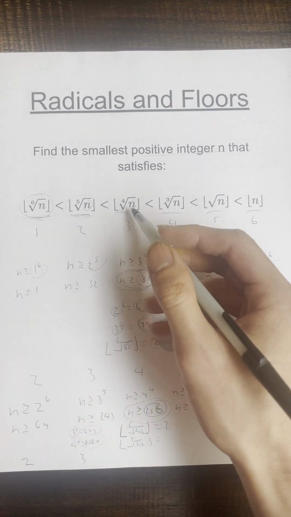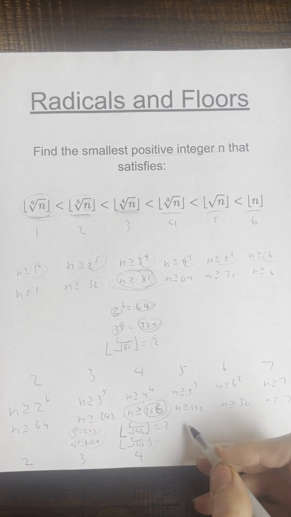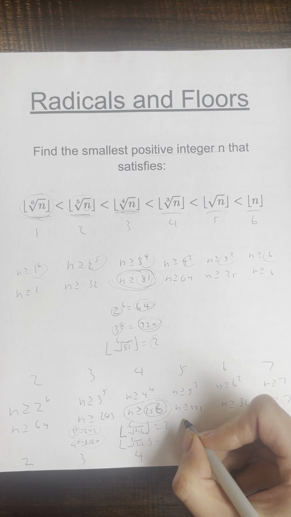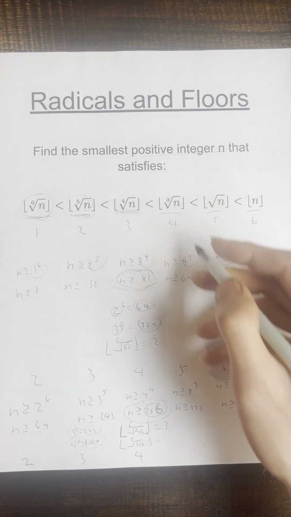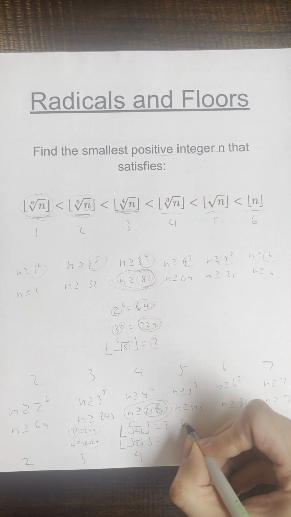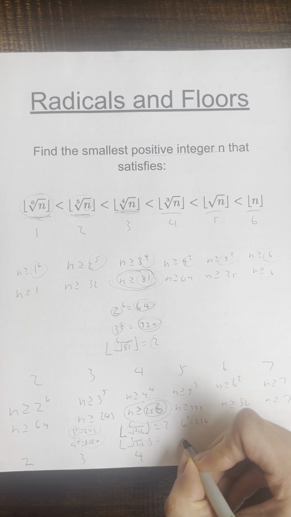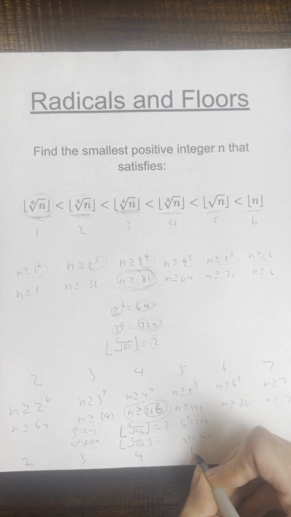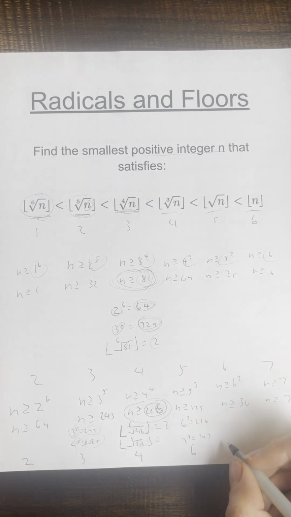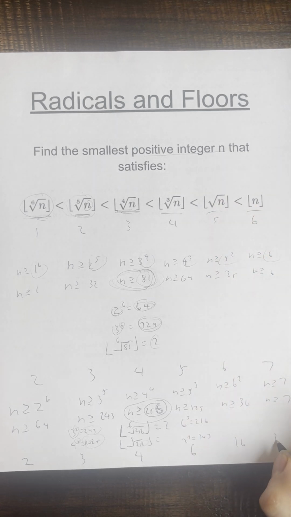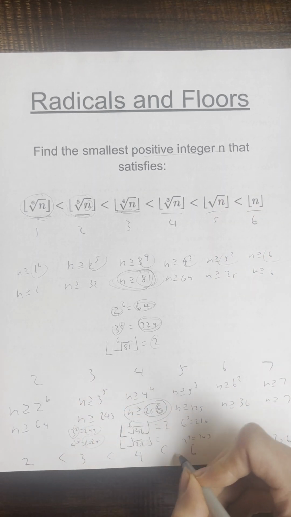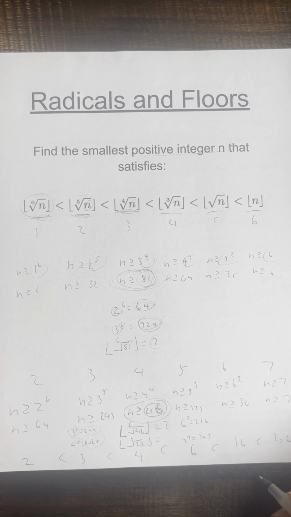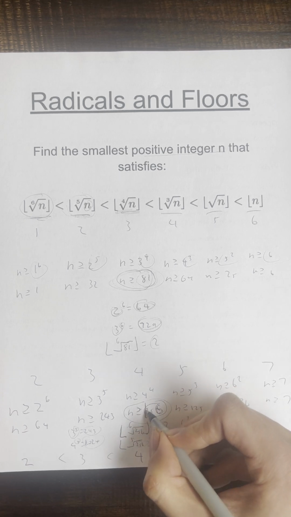And then the fourth root of 256 is 4. It's the same idea here. Look for nearby perfect cubes now. So 6 cubed is 216, 7 cubed is 343. So this one's going to be equal to 6. And then the square root of 256 is 16, and then this is just 256. So this inequality chain is indeed satisfied. So that makes 256 the answer.